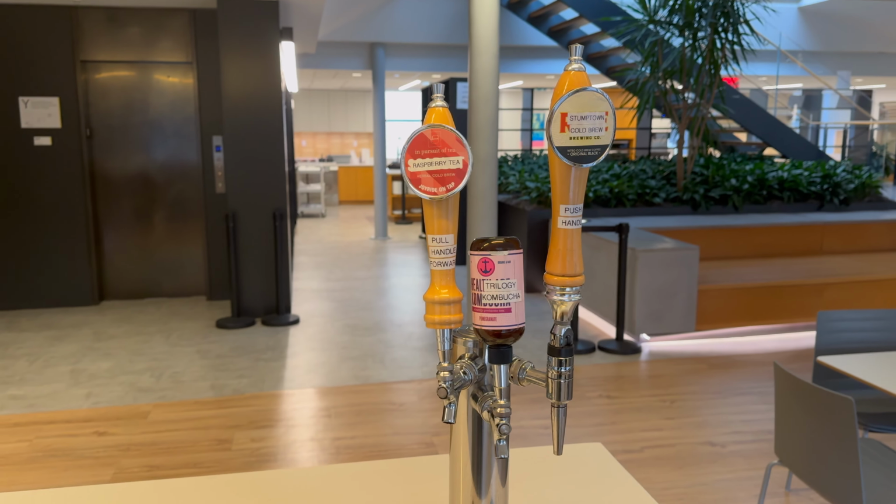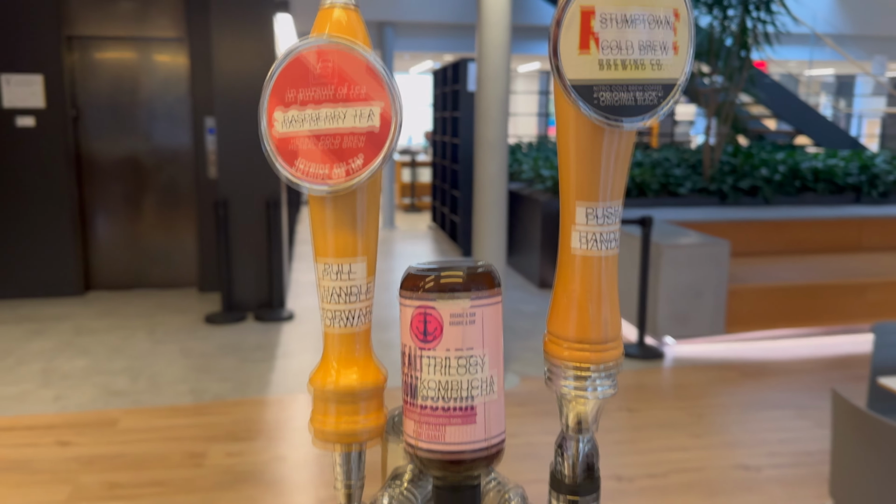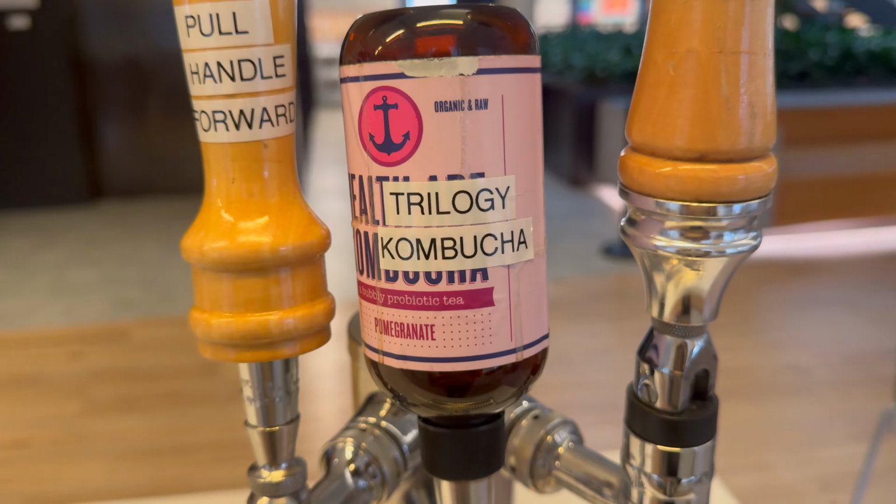We've got one of my favorite parts, which is the kombucha on tap. Now this kombucha on tap is literally life-changing for me. I always come up here during break periods to drink like 5 cups of kombucha and then go back to work. Somebody once told me that if you drink enough of this kombucha, you'll start to feel a buzz because it's slightly alcoholic.